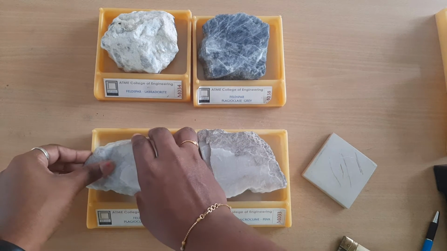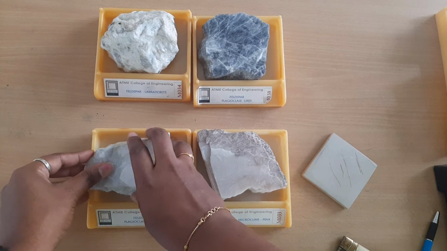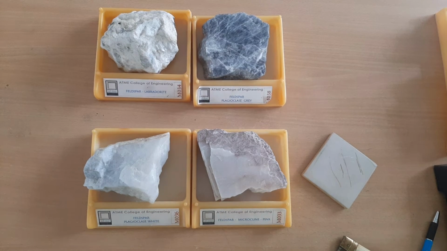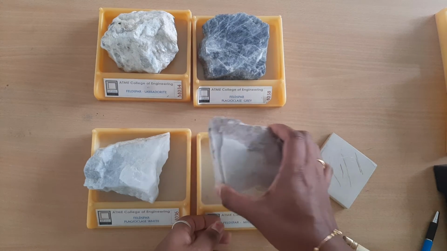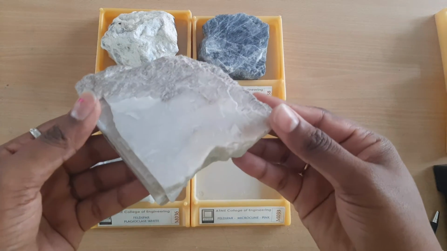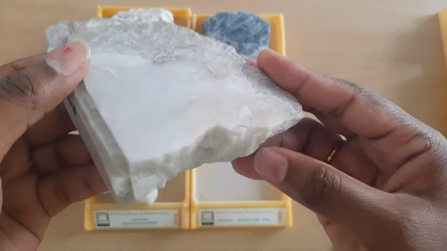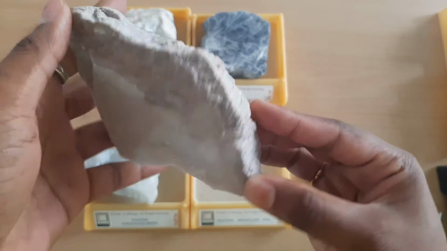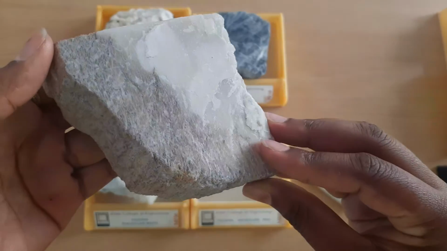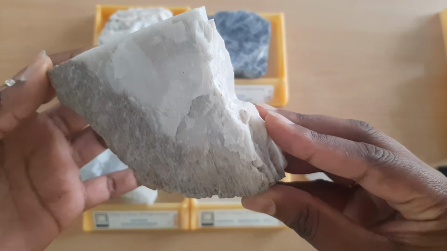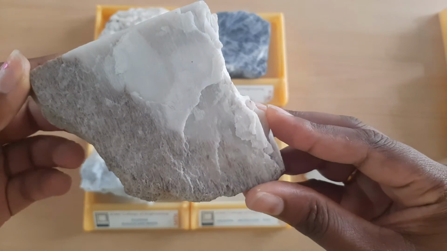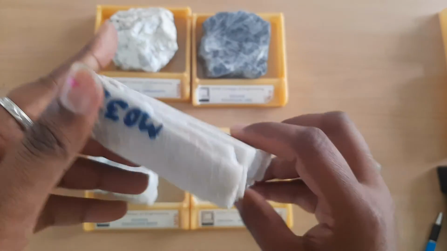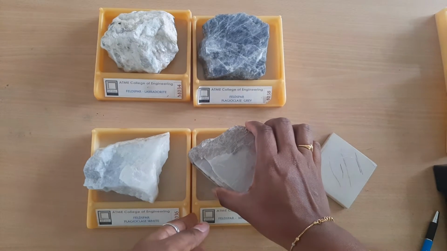The color changes from one sample to another. Usually orthoclase has orange or light pink, and plagioclase is usually grey or white. Last is microcline, the third variety of feldspar. It has a light pink color. You can observe here that it is not a milky white; it is light pink. Due to light, sometimes you may see a different color, but originally this microcline is pink.